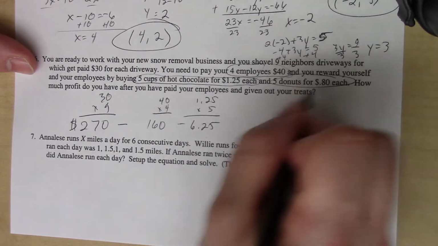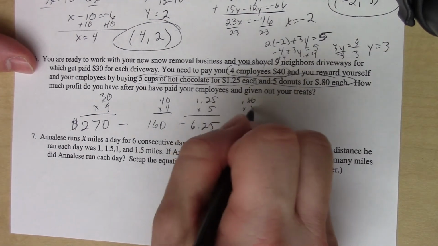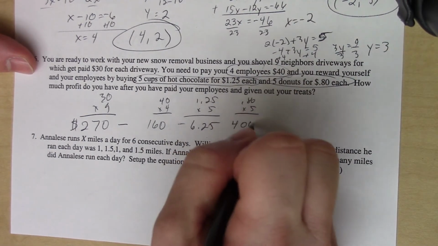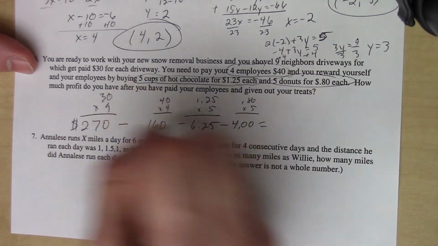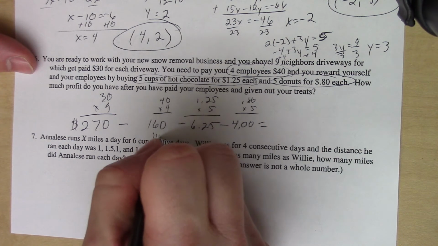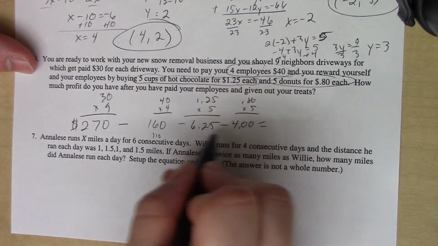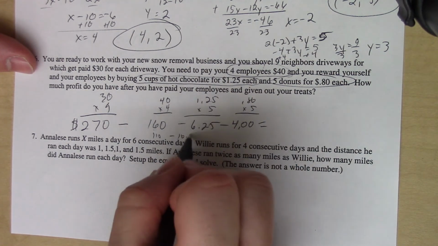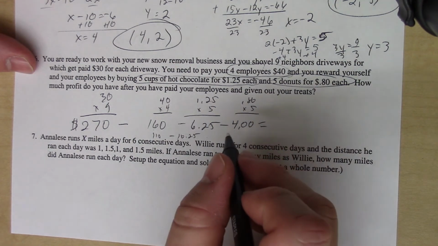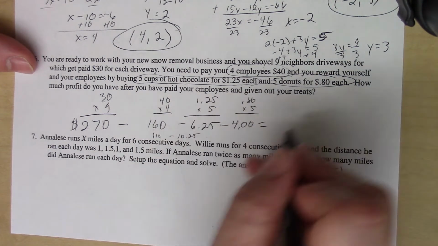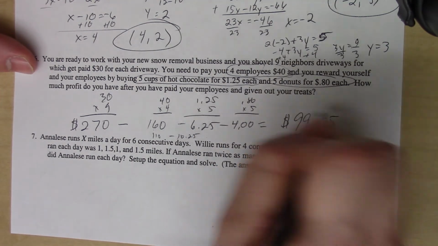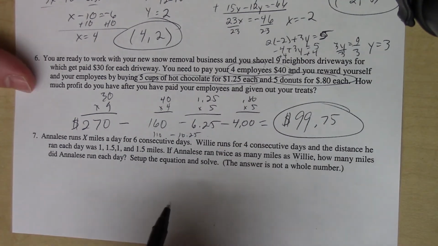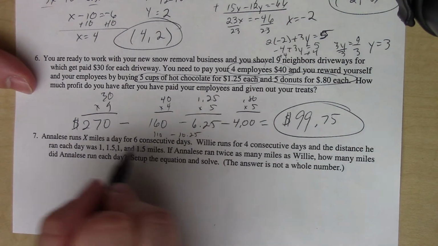And then 5 donuts for 80 cents each. 80 cents each times 5 is $4. I didn't check my calculations here, so I hope I'm right. So 270 minus 160 is 110 minus, well, let's call this together, minus $10.25. We're going to be a little under $100, right? $99.75. Okay. Hopefully I got that right.